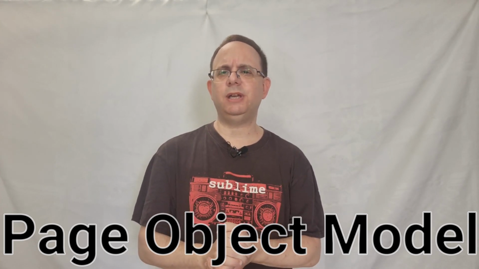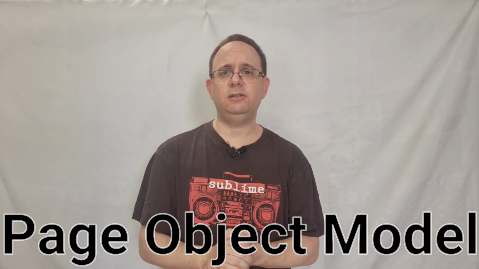If you're new to web testing, you've probably heard or seen the term page object model mentioned. Basically, the page object model is a shorthand. It's a pattern. Basically, it says, put all the code that handles one page in one place. That's it. It's a way to organize your code.